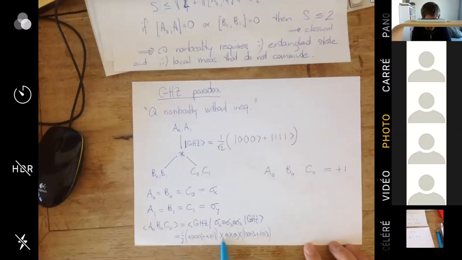Now let me apply the XXX to the second term here, 1, 1, 1, and this now gives me a 0, 0, 0. And this 0, 0, 0 has an overlap with this one. So I get another 1/2. Okay, so then this thing must be 1. And that one is this +1. All right, so that's good.